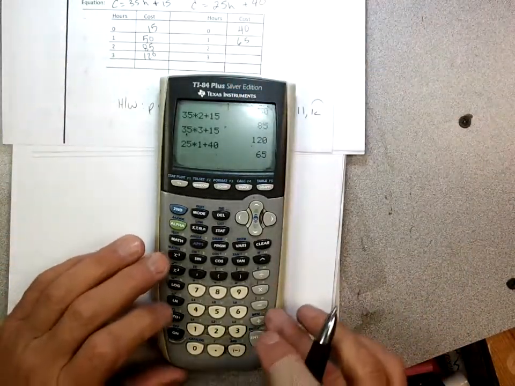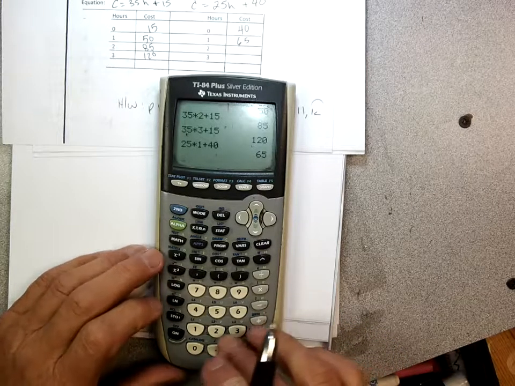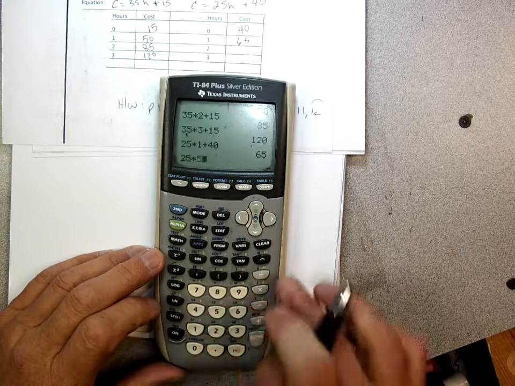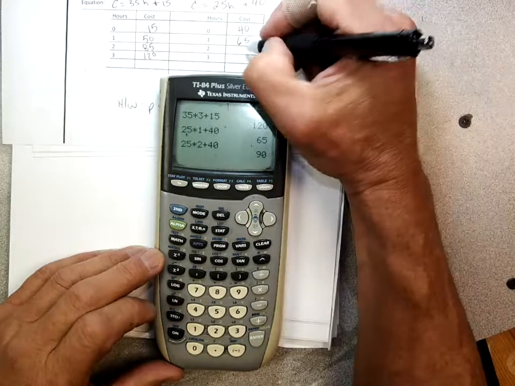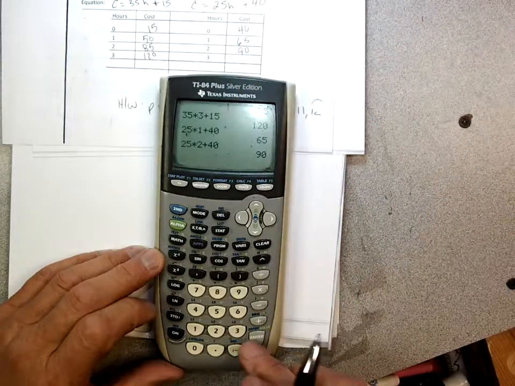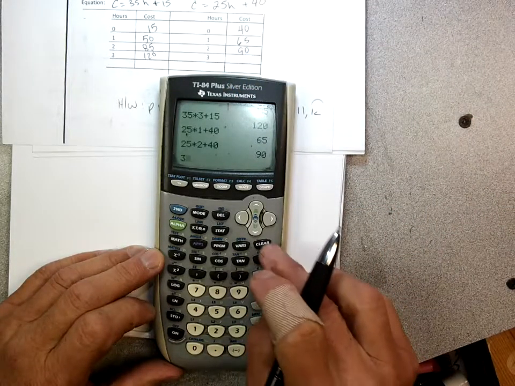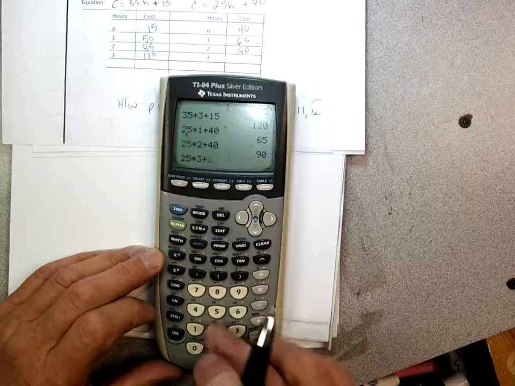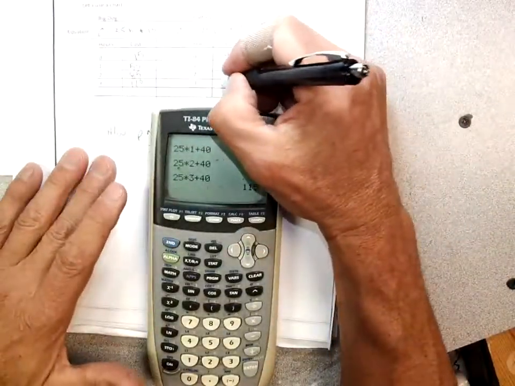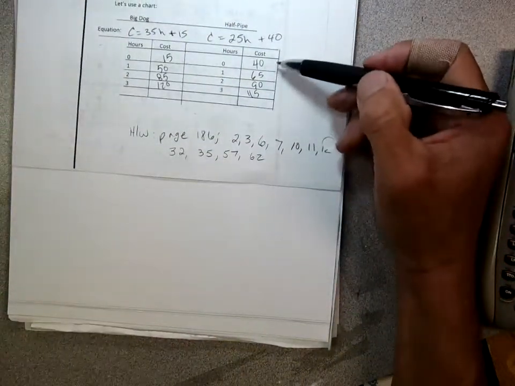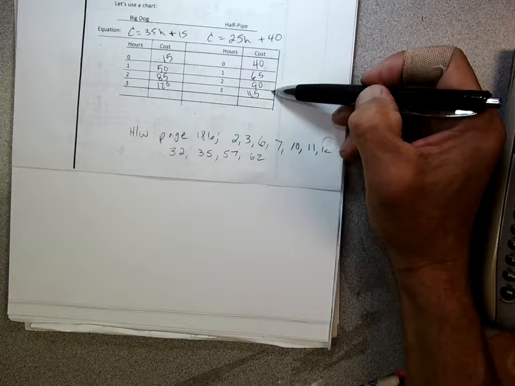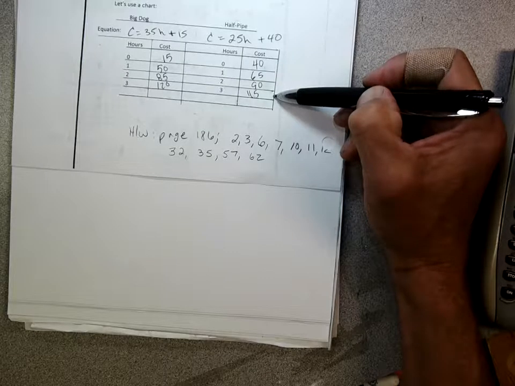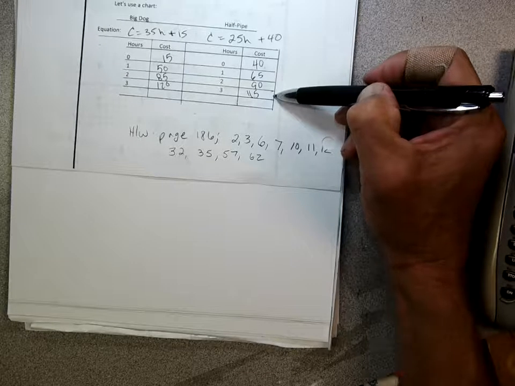And then we're going to go, same thing, 25 times 2 plus my 40, and I get an answer of 90. And then I'll do my 3. I'll do clear, 25 times 3 plus my 40, and I get an answer of 115, okay? So, what do you see? Initially, Halfpipe was more expensive. You guys agree? But right about 3 hours, all of a sudden, it costs less, right?